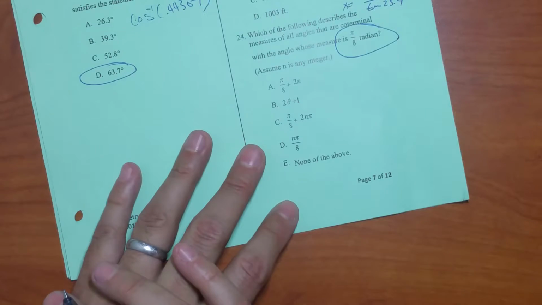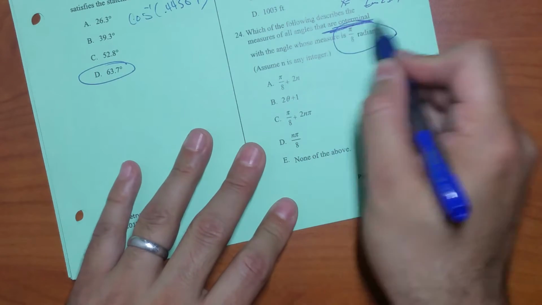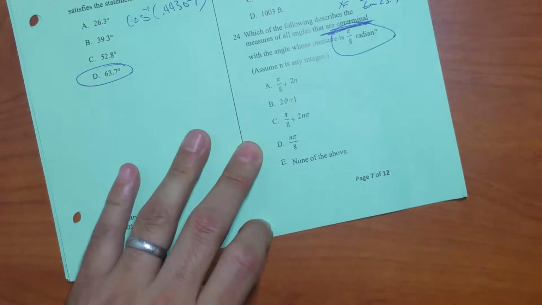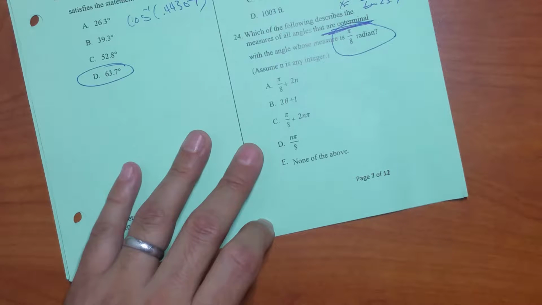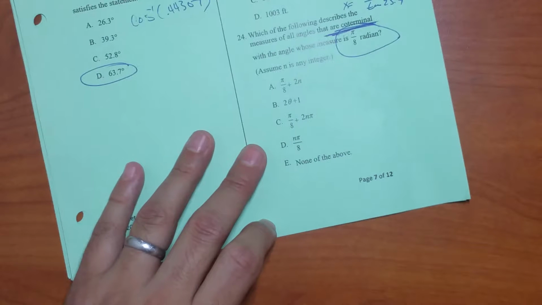Now, that's important right here. When we say coterminal, we're meaning what? What we did coterminal yesterday, what was it? Adding 360, right? Adding or subtracting 360. But if I'm doing radians, it's not 360, it is... What's a whole circle in radians? 2 pi. So in radians, it's going to be 2 pi.